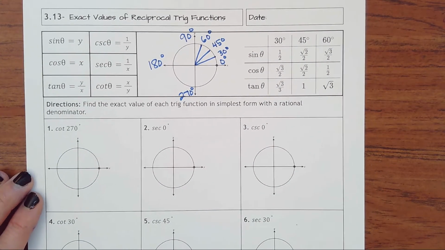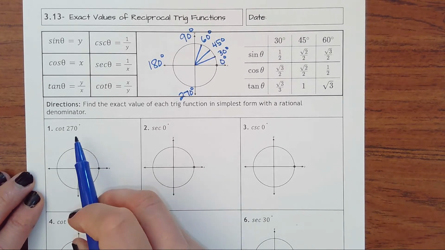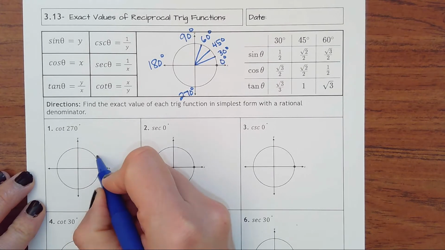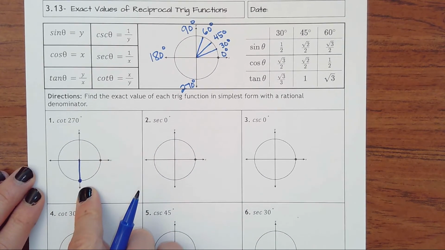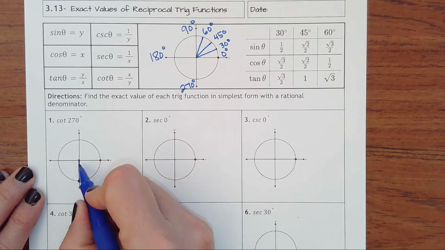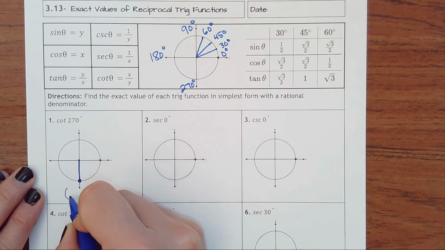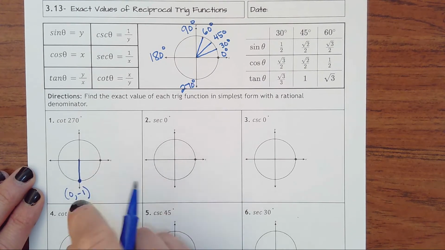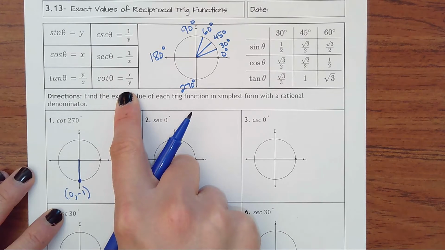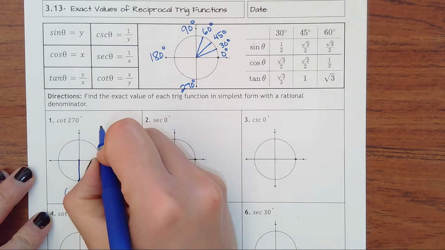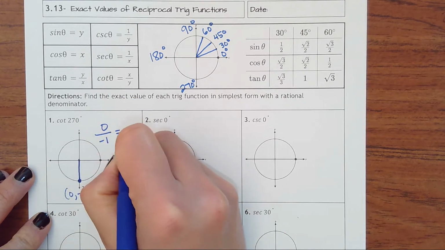So it says find the exact value of each trig function in simplest form with a rational denominator, meaning we cannot keep a radical in the bottom. Cotangent of 270, let's think about where that's at. That would be down here. And so when this is a quadrantal angle, you're just thinking of that ordered pair. This would be the ordered pair down 1, so it'd be 0, -1. Remember that tangent is y over x, cotangent is x over y. So we're taking 0 divided by -1, which is simply 0.